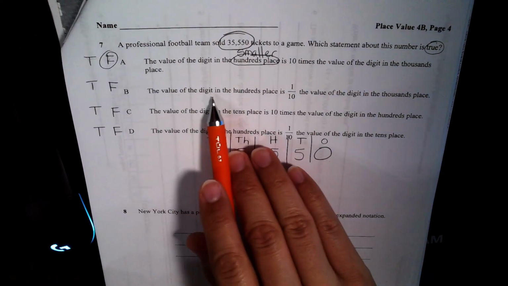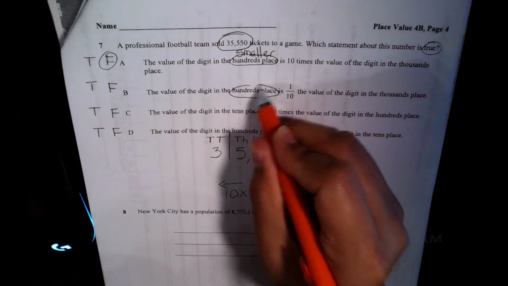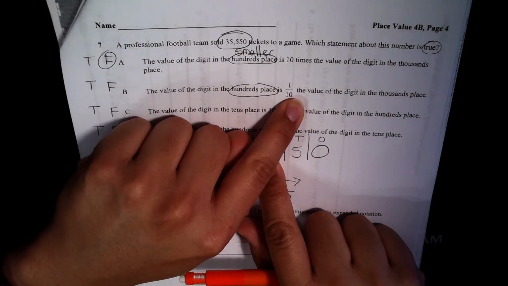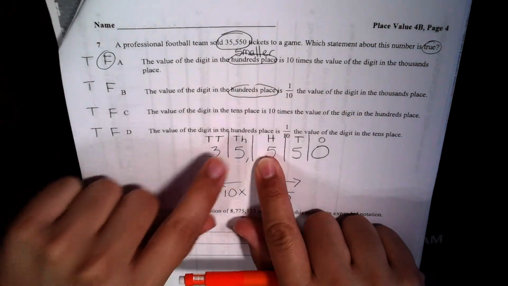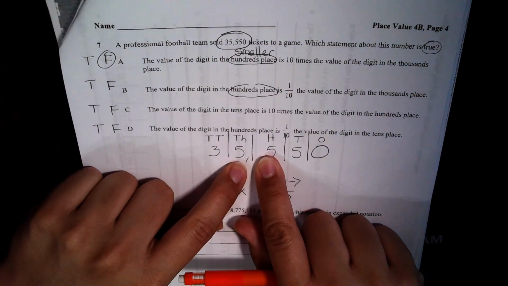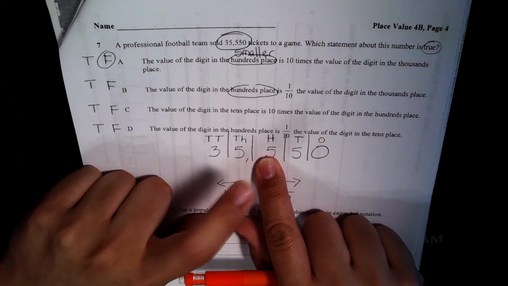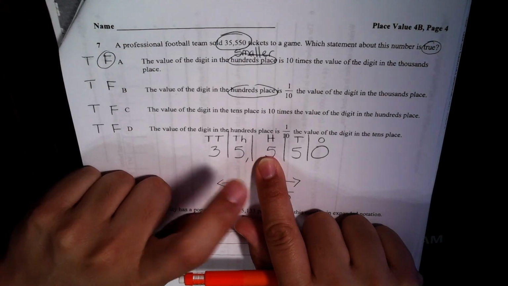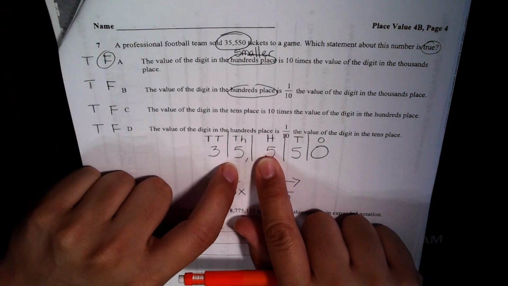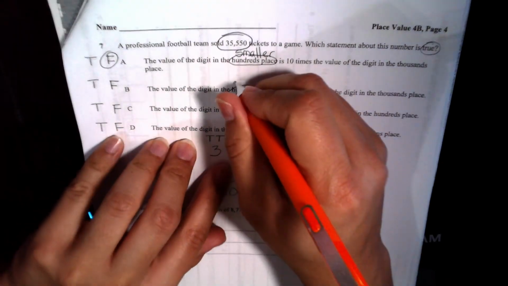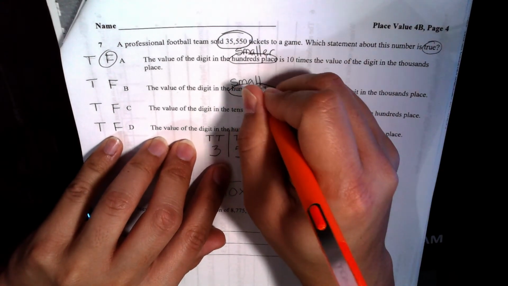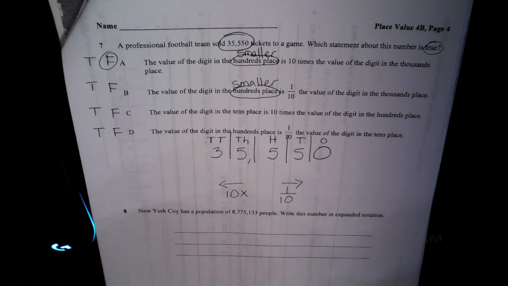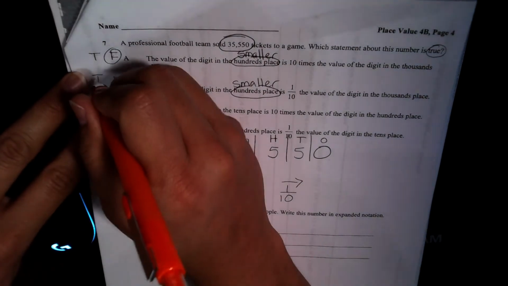The value of the digit in the hundreds place, okay, hundreds place again, it's pretty popular, is 1/10 the value of the digit in the thousands place. So, is the hundreds bigger or smaller than the thousands? Aideen? Smaller. Okay. So again, smaller. Aideen, does 1/10 go with smaller? Yes. Okay, so we can put true.